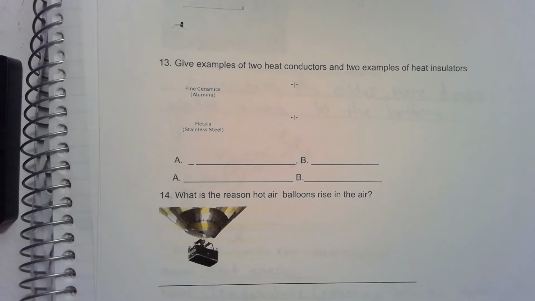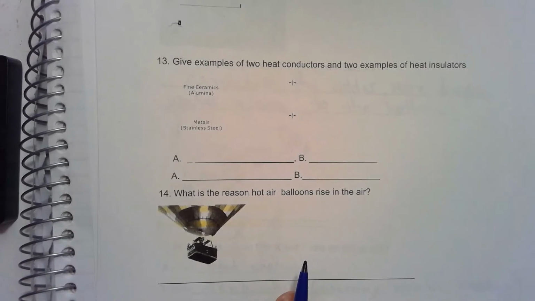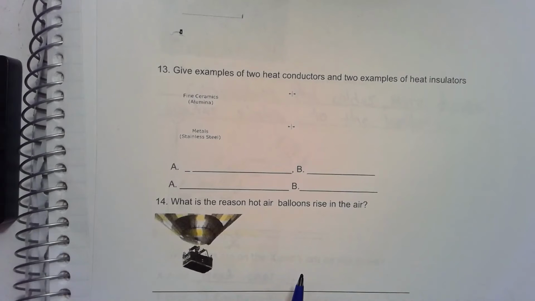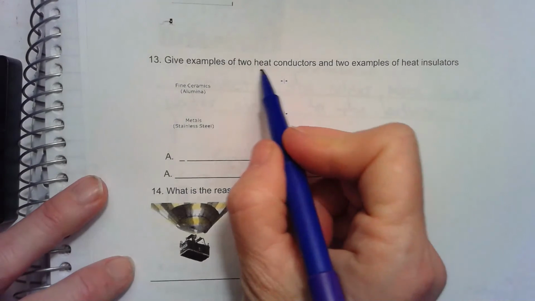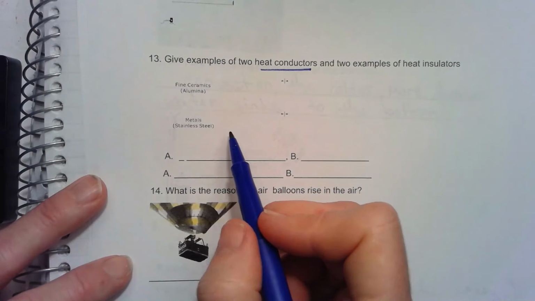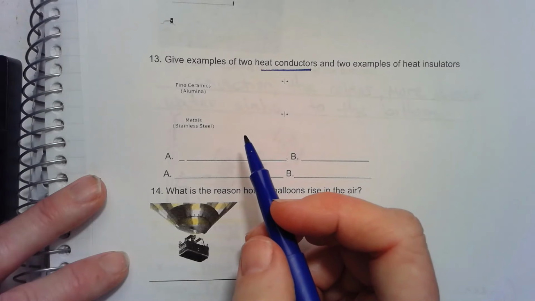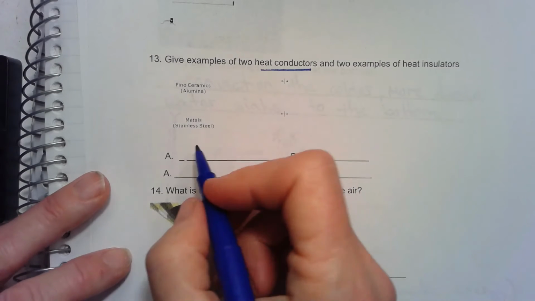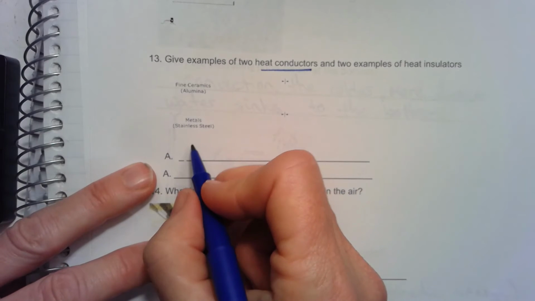Give examples of 2 heat conductors and 2 examples of heat insulators. So a heat conductor, I'm looking up my pictures online to see, would be any metal.